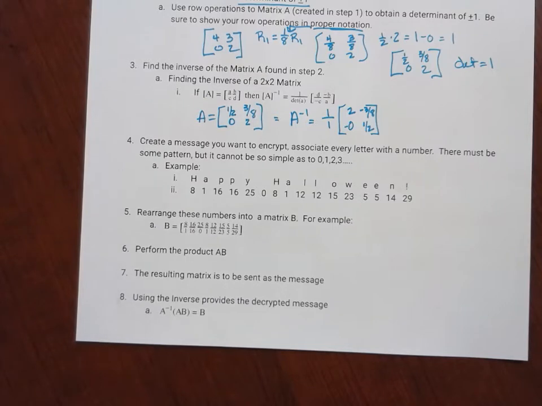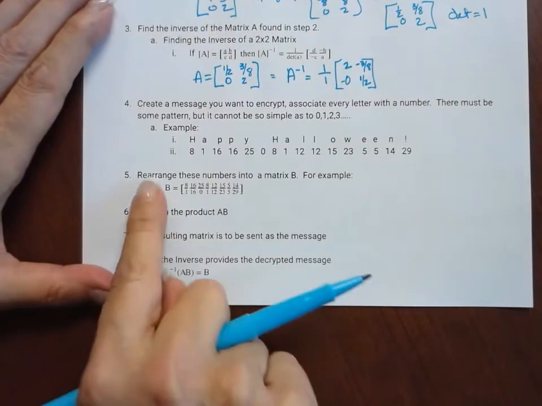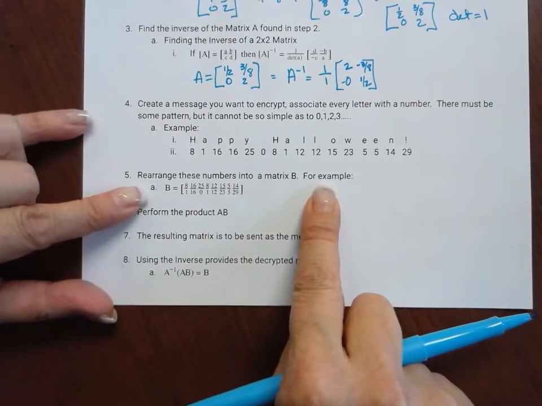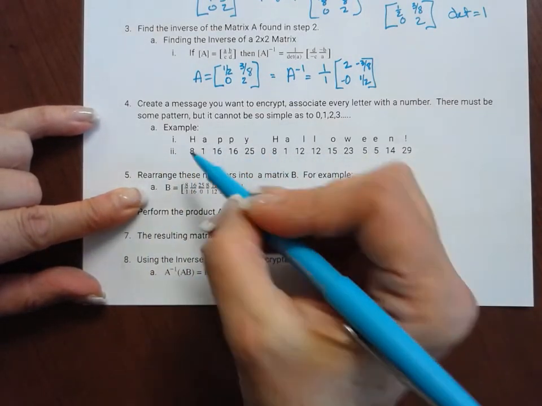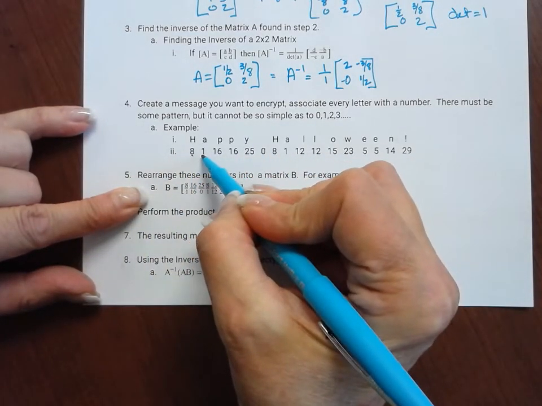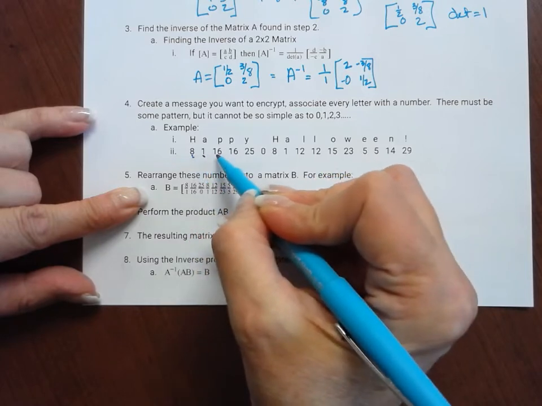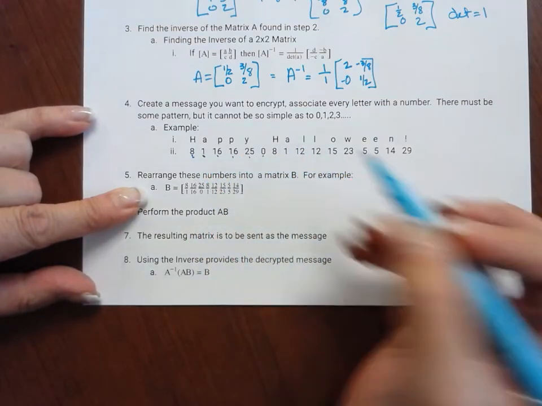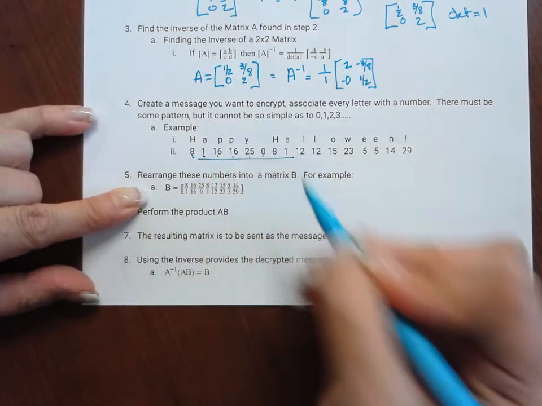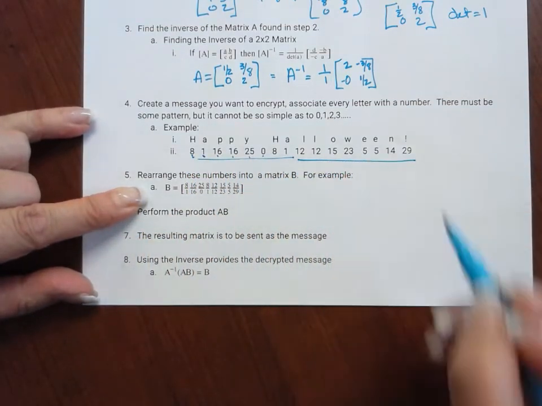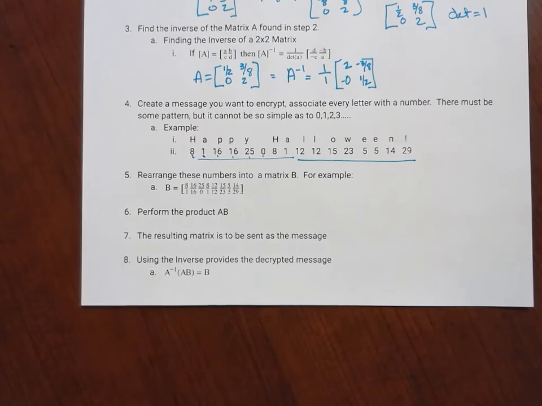So like maybe every third or maybe every fourth or some kind of pattern. Then you're going to rearrange it into a matrix. So like I took these numbers and I went top, here is column 1, column 2, column 3. You could have done like all of these were row 1, then all of these are row 2. That part's up to you.